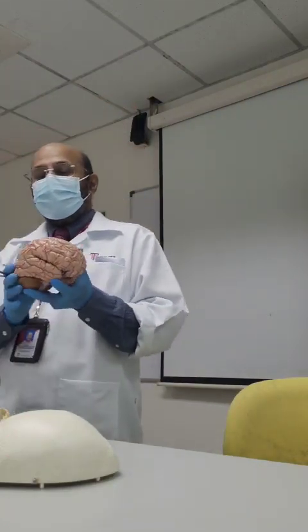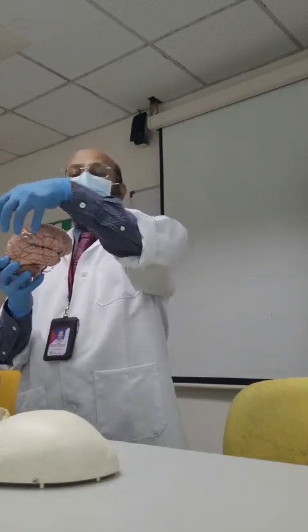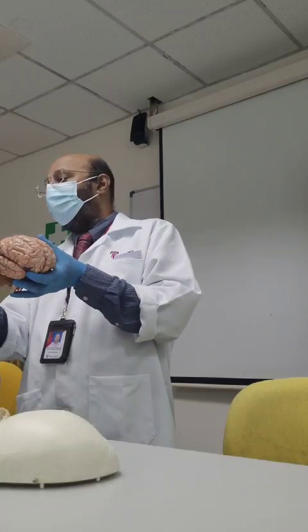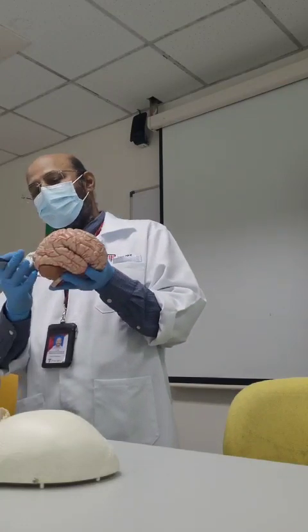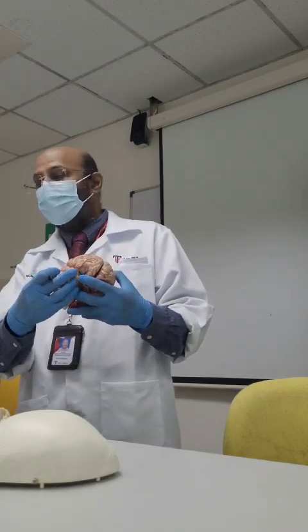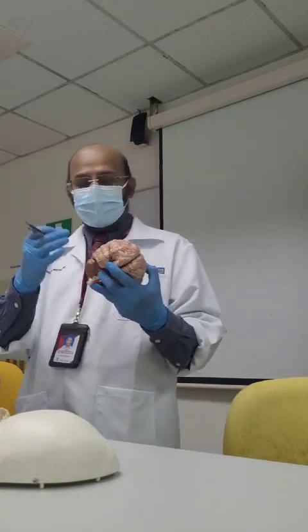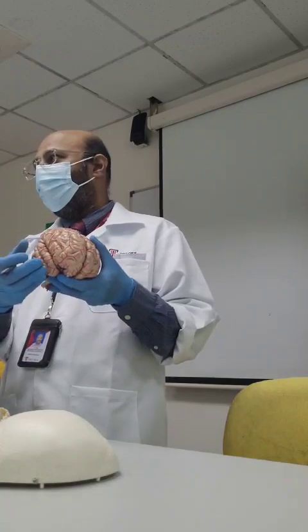Now based on this, we can divide the brain into lobes. Frontal lobe, parietal lobe, occipital lobe, temporal lobe. Clear? Theoretically, how we divide, you have to read by yourself. These are the lobes.